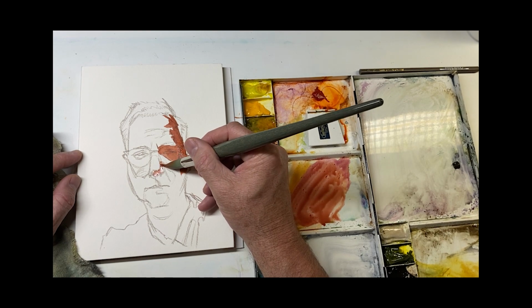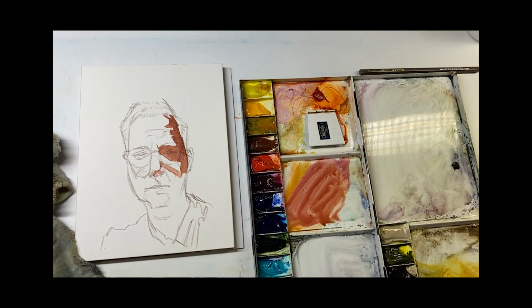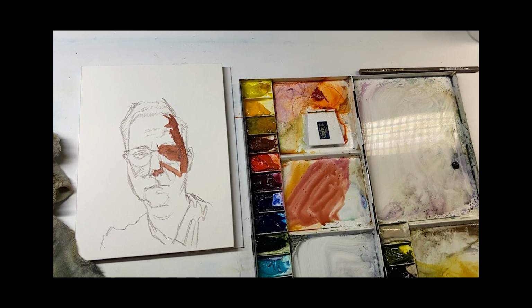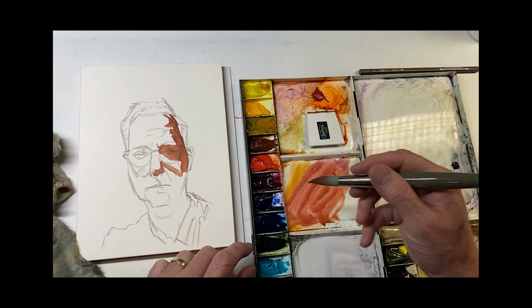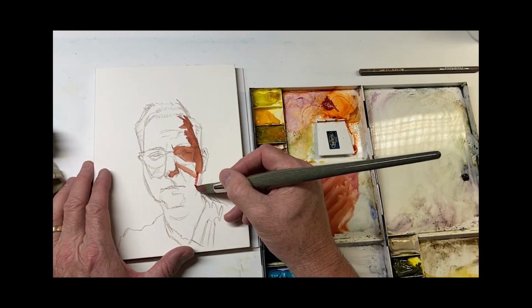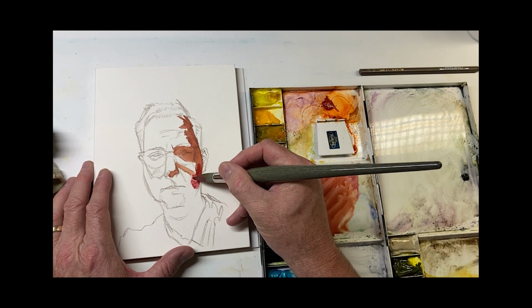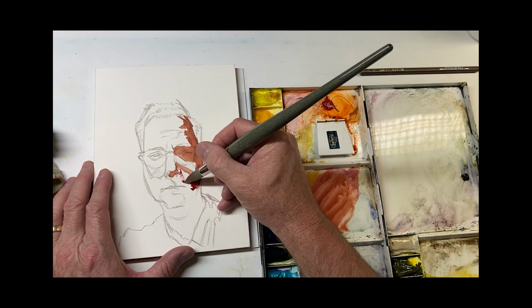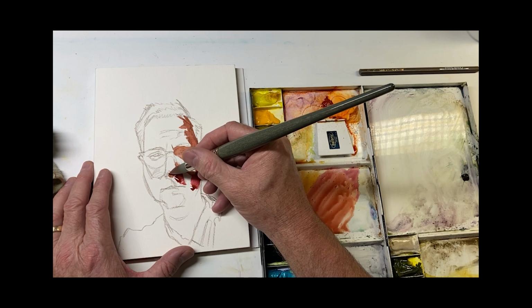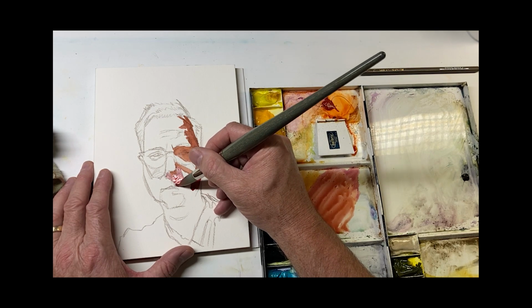Right now, all the edges on my painting are hard edges. I need to come in and soften those up because usually when shadows go around a forehead or something, they're soft on one side.